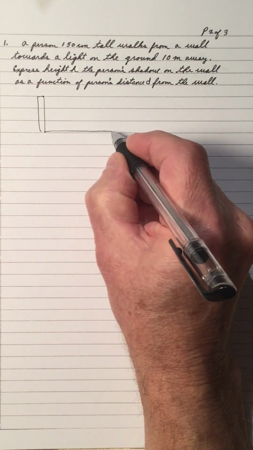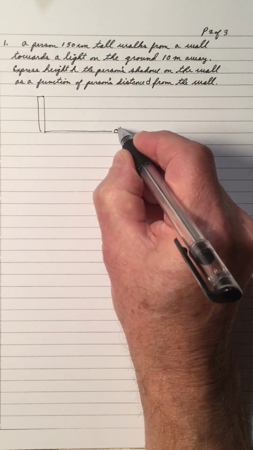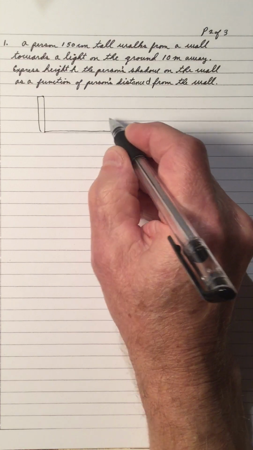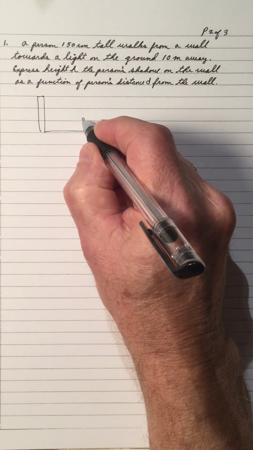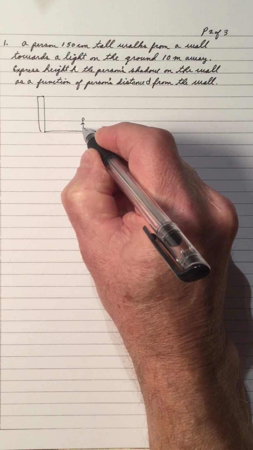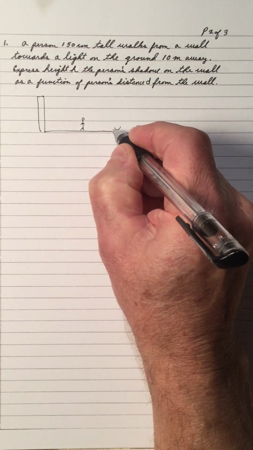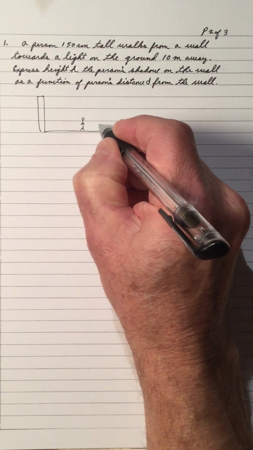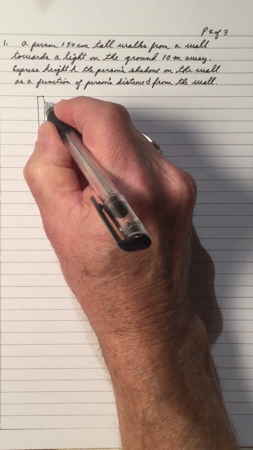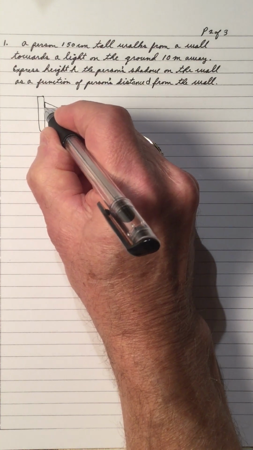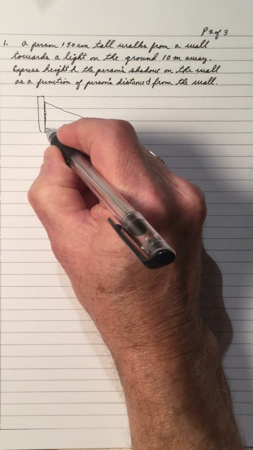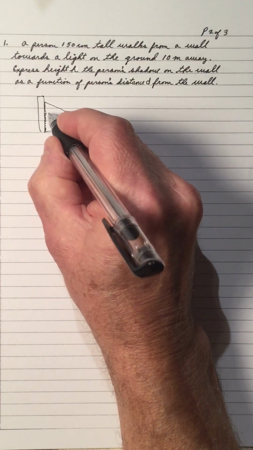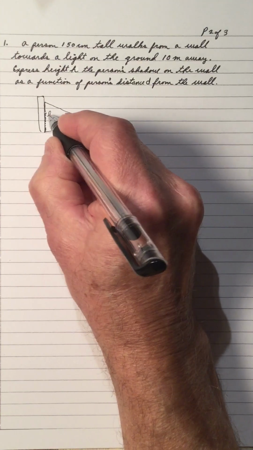and we have a light. The light is on the ground shining right here, and we have a person standing up, and the light is giving the shadow, and the shadow that's cast on the wall is right here. So I'm going to call h the height of the shadow.